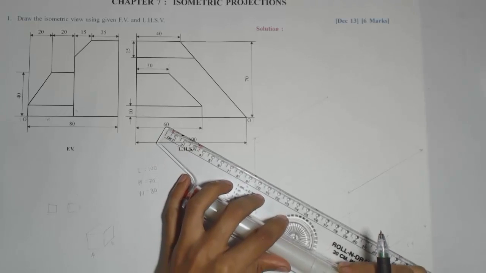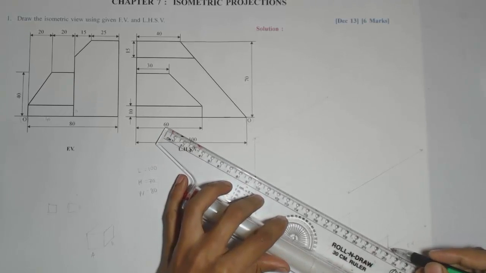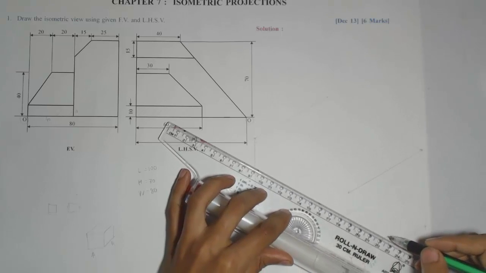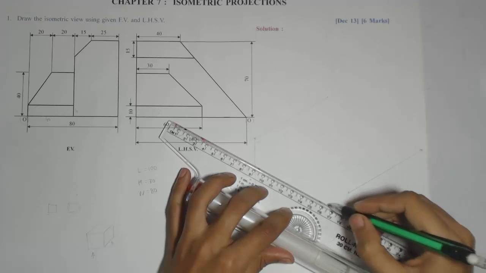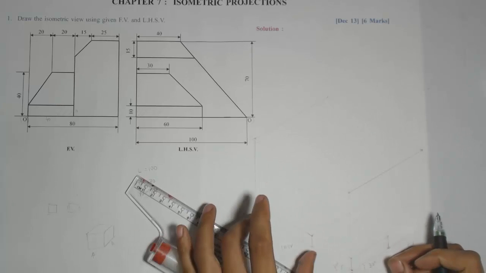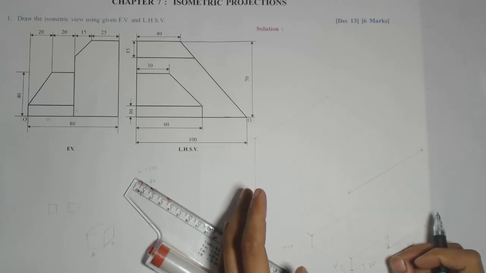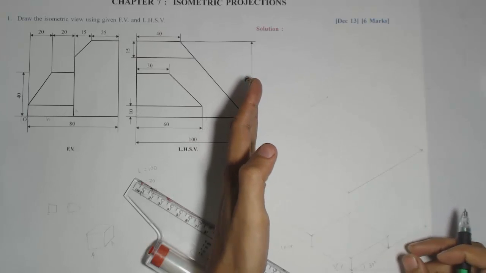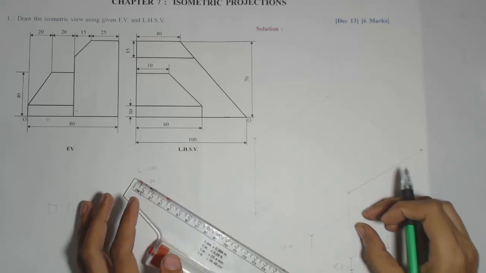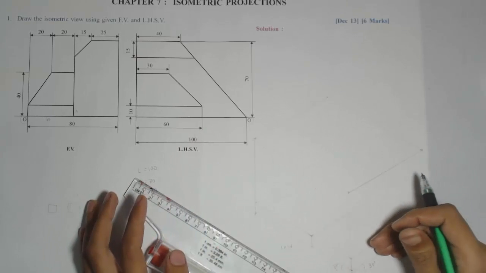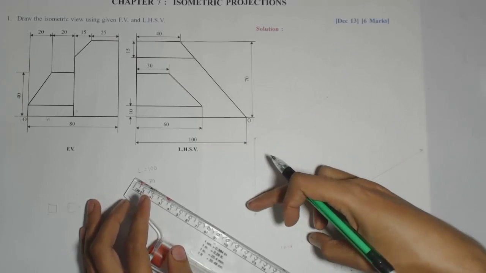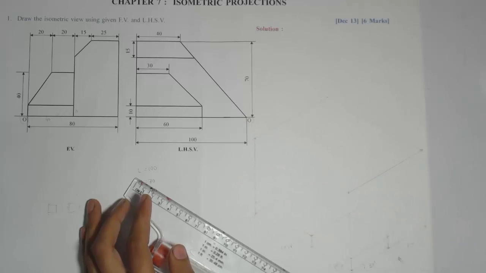So I need to move further to this corner. So I'll produce, and again this corner I need to produce. Now I am producing up to the entire length, because this part is starting from the opposite boundary, meaning the extreme boundary of the rectangle. So from these corners along the width, I need to produce for the entire length, because I need to reach up to the opposite boundary of the box, because this left hand side view is starting from that boundary.